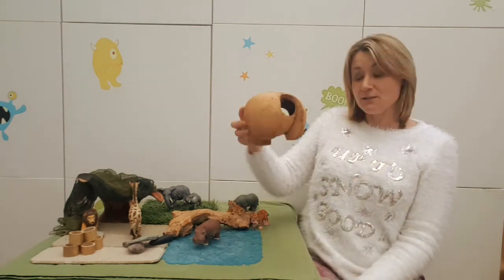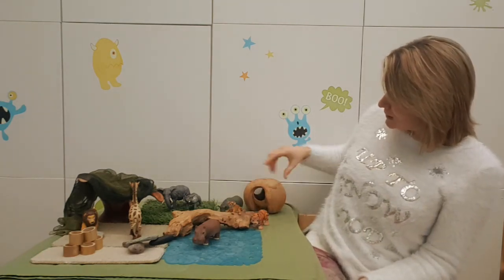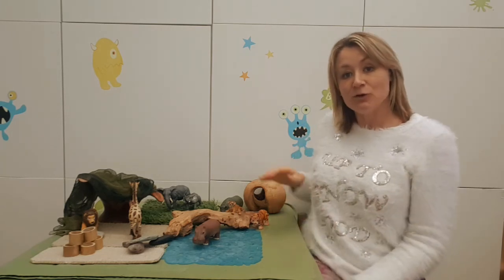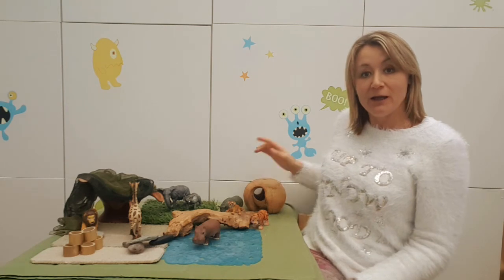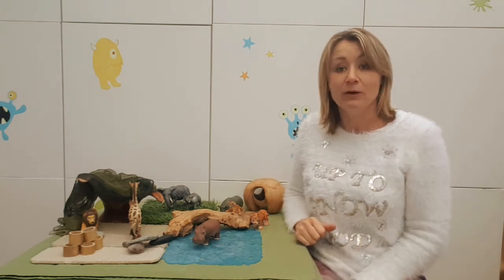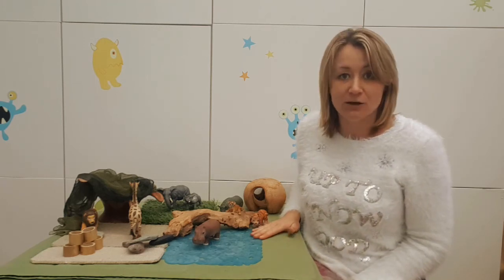So we could include this little house here. I'm not sure who'd like to live here, but maybe somebody would. Maybe there is somebody protecting the animals on the safari. Maybe we could go and get some Playmobil people and we could bring them out and they could, maybe this is a zoo, maybe this isn't a safari at all.